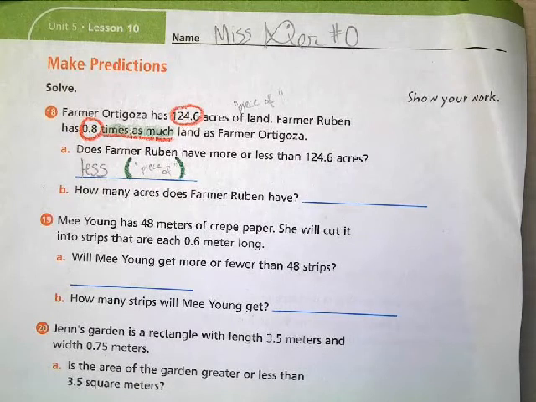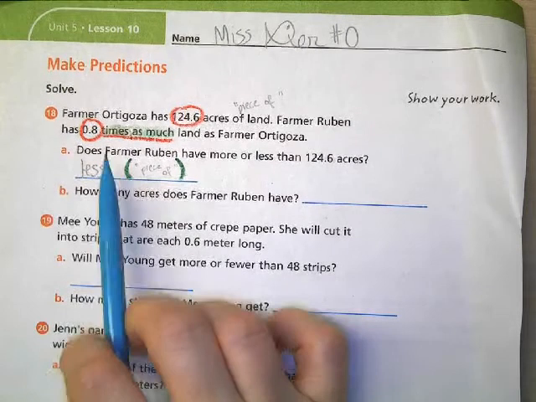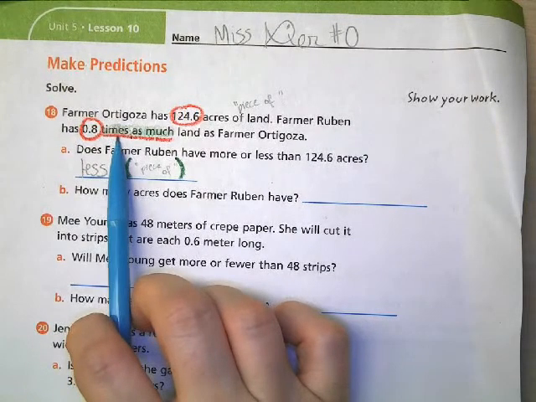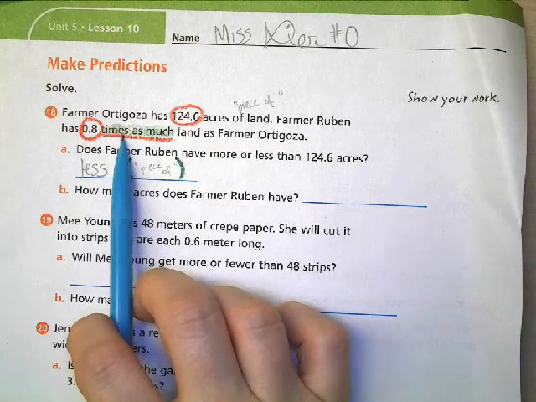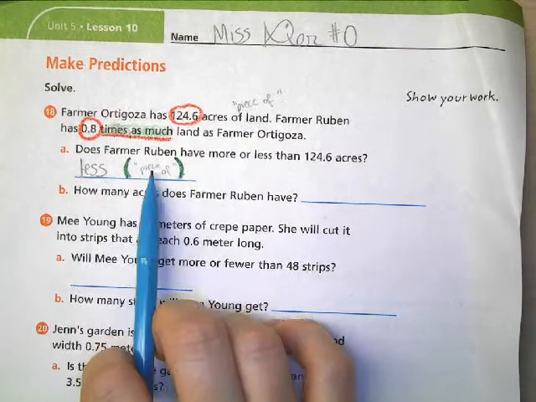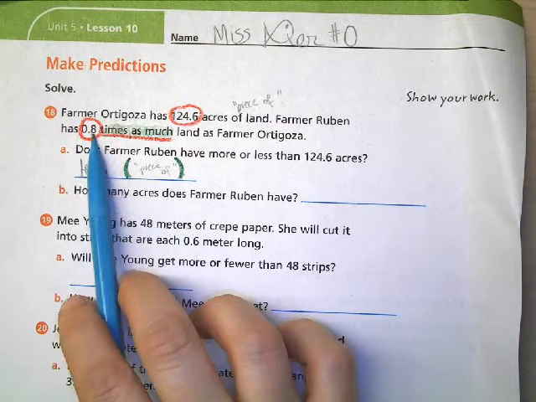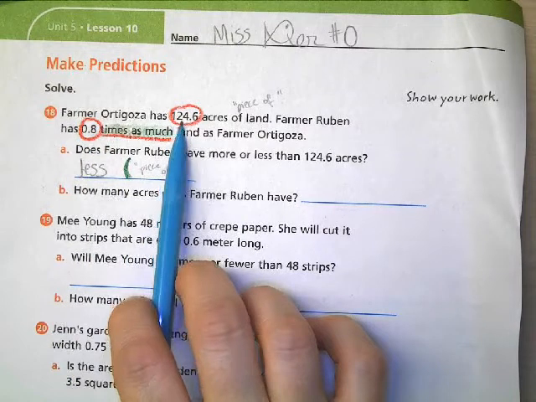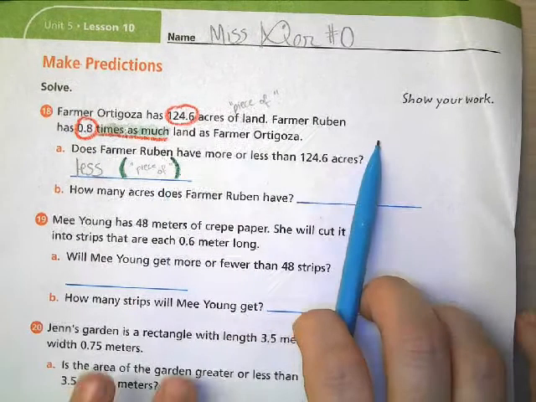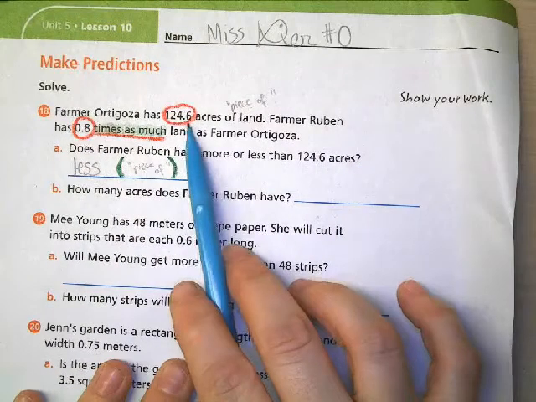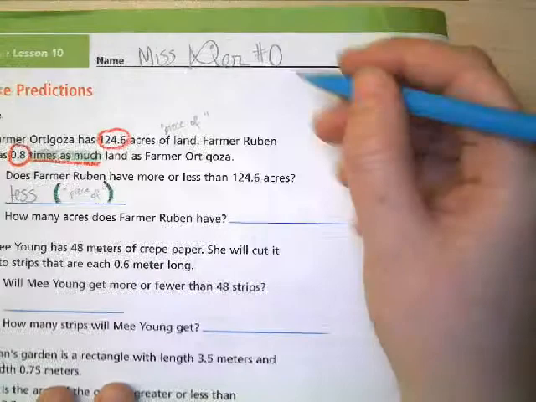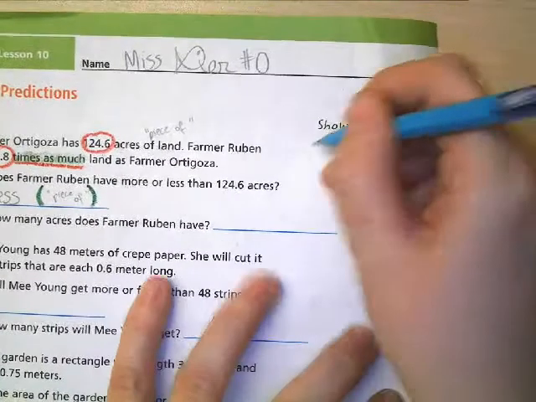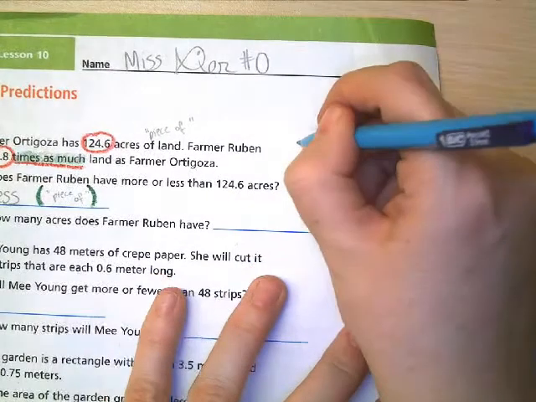Okay? But I want to be very clear that times doesn't always mean multiply. This situation, it did, but not always. Okay? That's why I had you think piece of, because it's a piece of 124.6. So it is multiplication. So to do multiplication with decimals, I have to remember a few things.